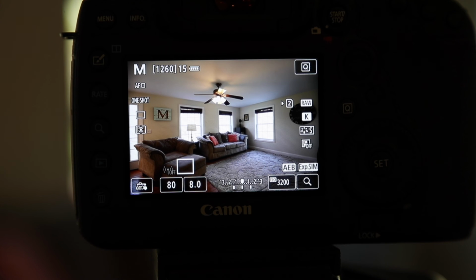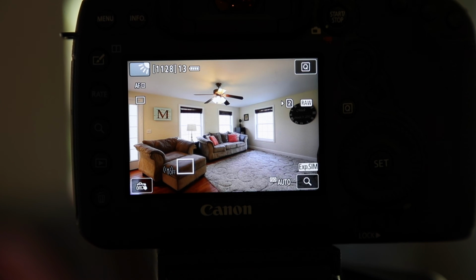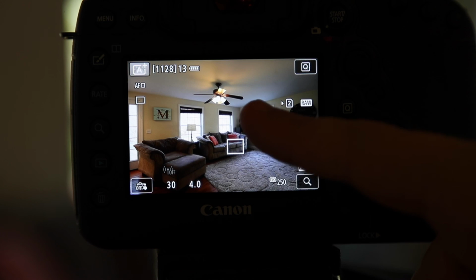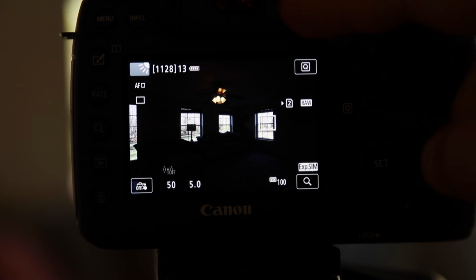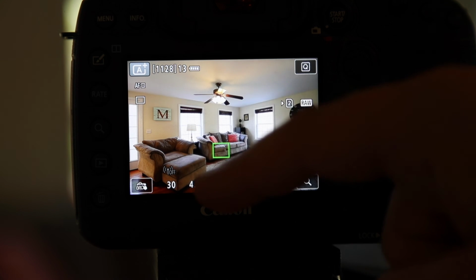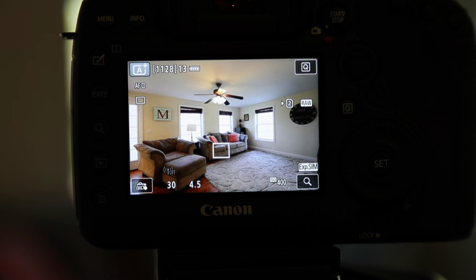If you don't want to deal with all of these settings, you can change your settings all the way to auto mode. And this will adjust based on where your focus point is. So if I focus on the windows, the interior is going to get really dark, but it's exposing for those windows. And if I have a focus point in a darker area it's going to expose for the interior of the room. The reason I shoot in auto mode is purely because it's faster.